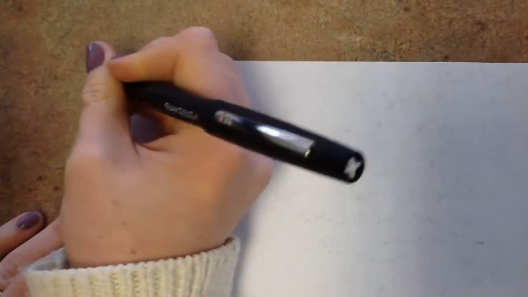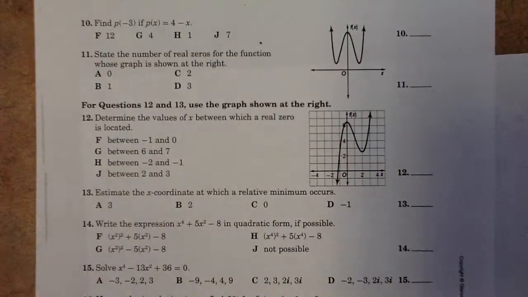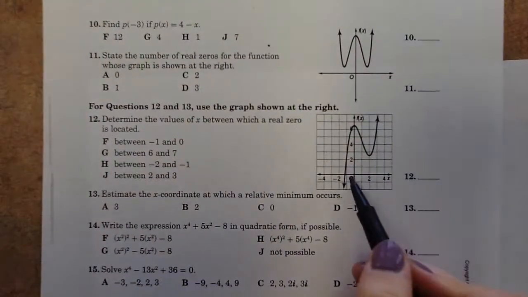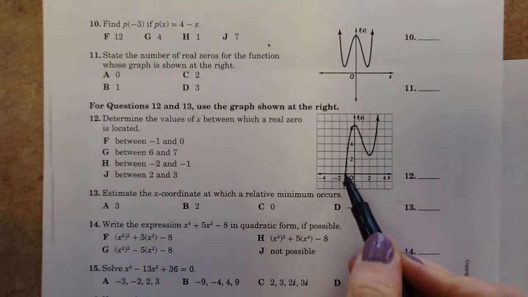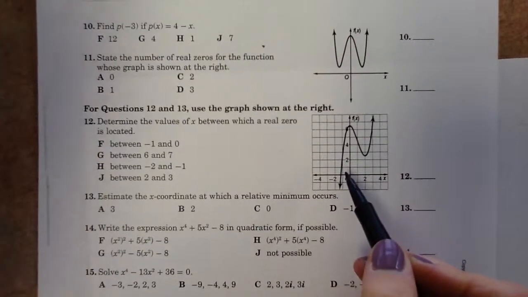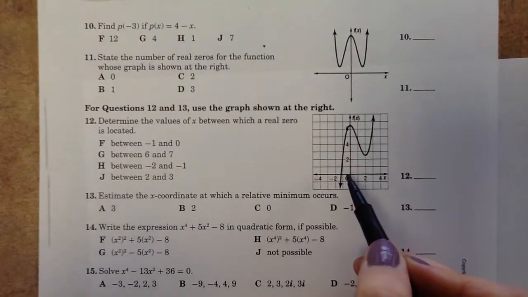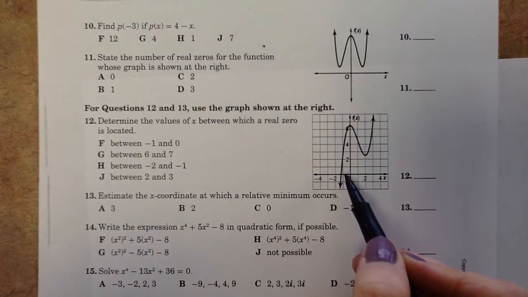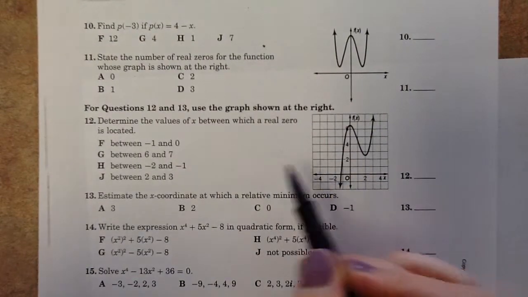Okay, flip the page here. Number 12, determine the values between which. Okay, so this one I need to show you as well. So here's our graph. A real zero, same definition as before. Our real zero is right here. We just have one of them. It's my x-intercept. It doesn't cross right through one of the values on the x-axis. Here's negative 1, and it's in between negative 1 and negative 2. All right, so that would be letter H.